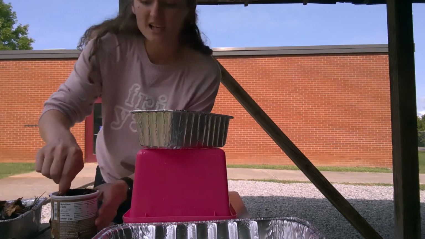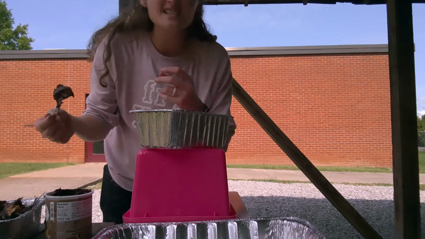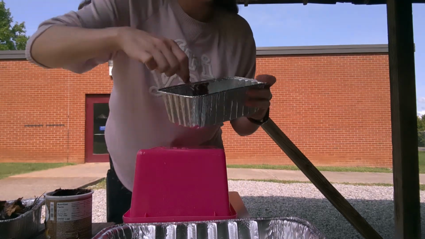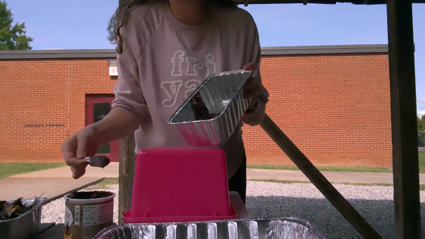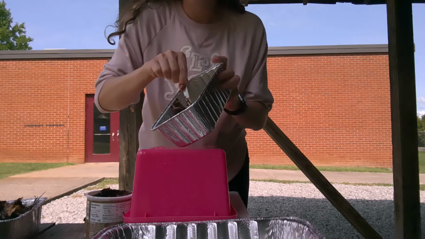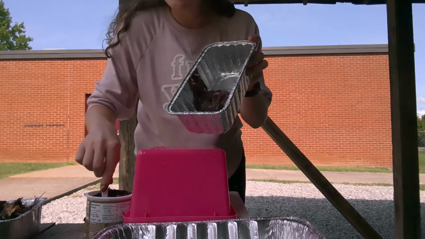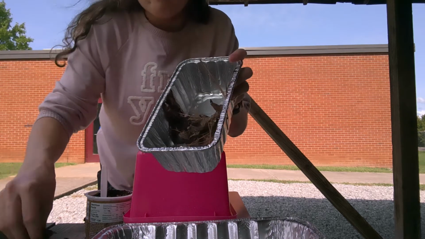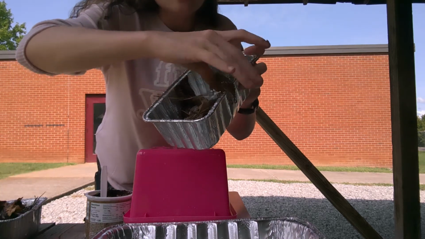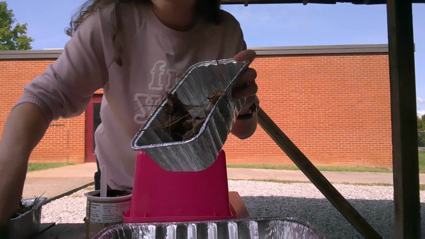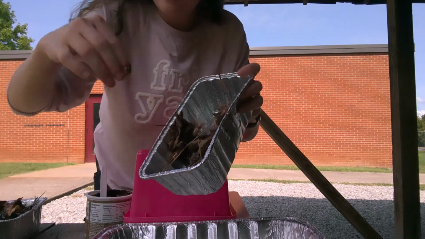Now, I can't just put leaves on top of it because it's not going to stick to the rock. So I'm going to put some more mud on here. Put some more mud on my rocks. There we go. And now I'm going to start using these leaves to kind of close up any spaces. So I'm going to use some sticks in there.